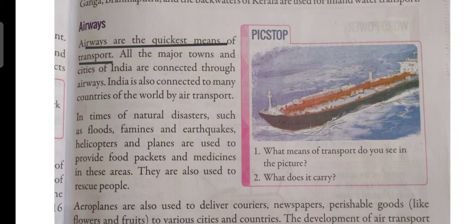So children, let us now read about airways. Airways are the quickest means of transport. All the major towns and cities of India are connected through airways. India is also connected to many other countries of the world by air transport. So children, airways, as we all know, are the quickest and the fastest means of transport. So by taking a flight, we can reach our destinations very quickly.